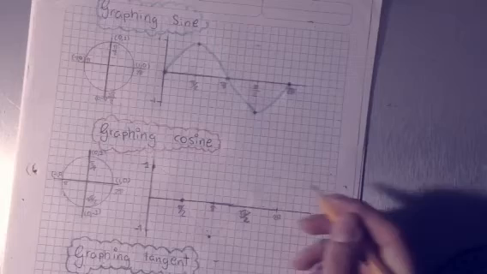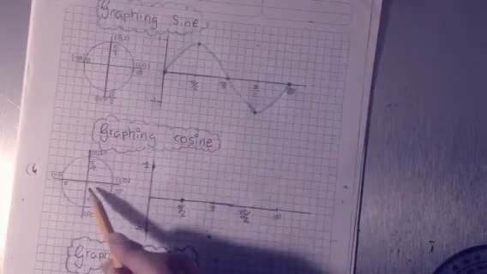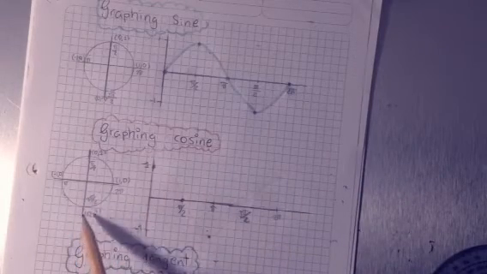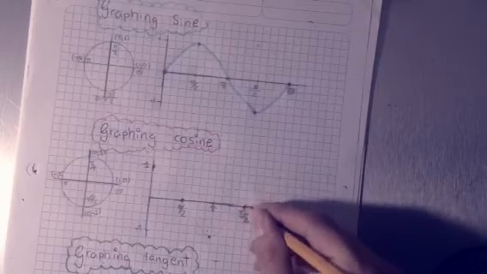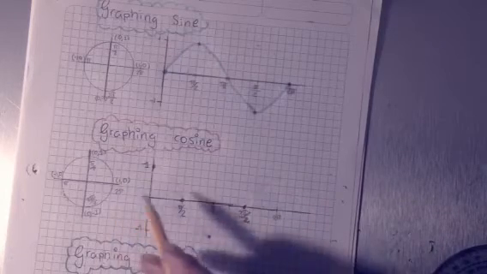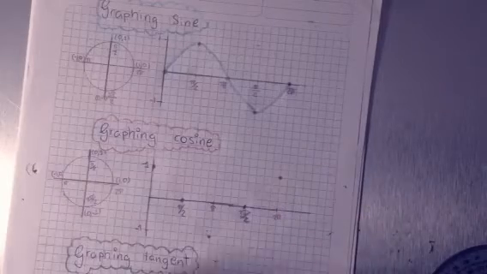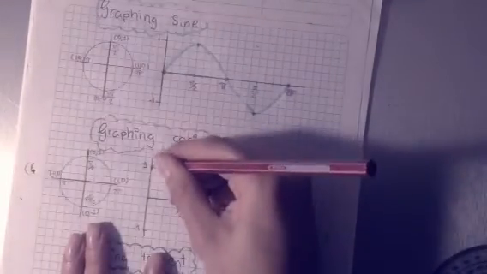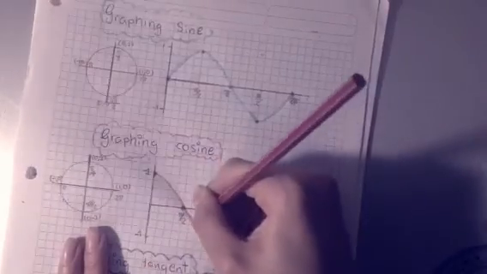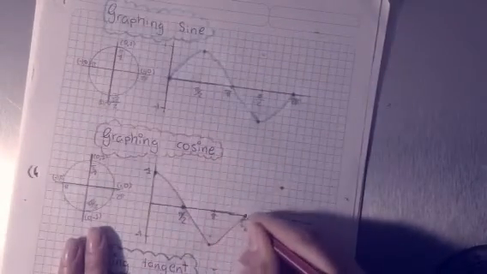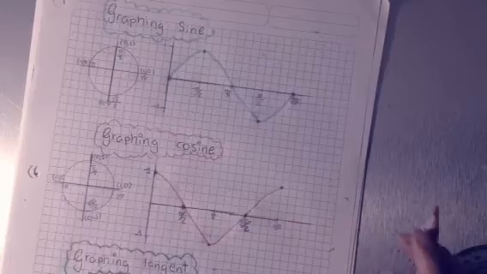When the angle is 3 pi over 2, the value of x is 0 again. And when the angle is 2 pi, the value of x is 1 again. So we're going to draw it. It should look a little bit like this. And well, this function repeats itself too.